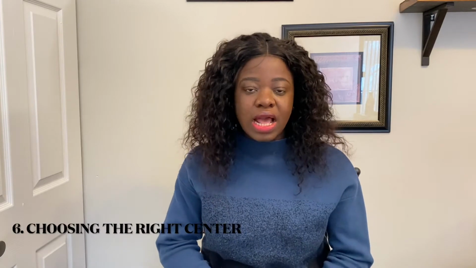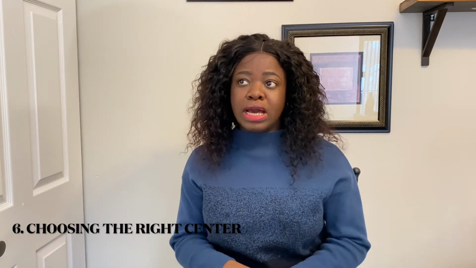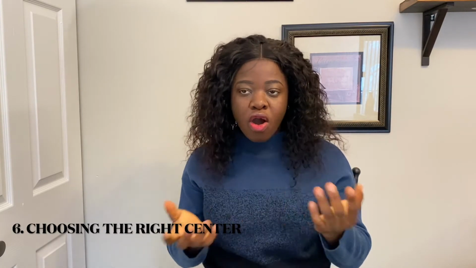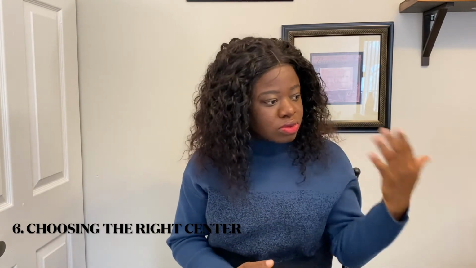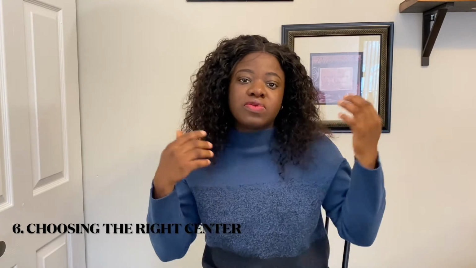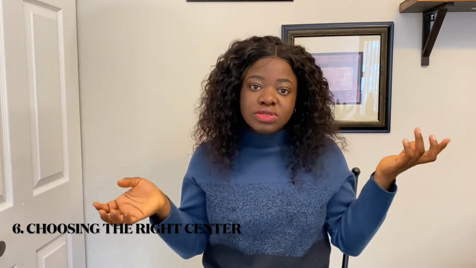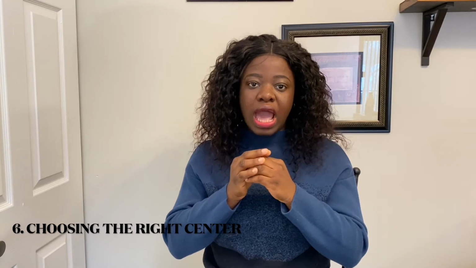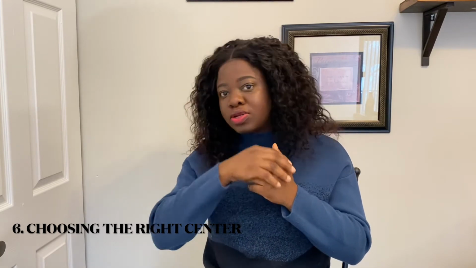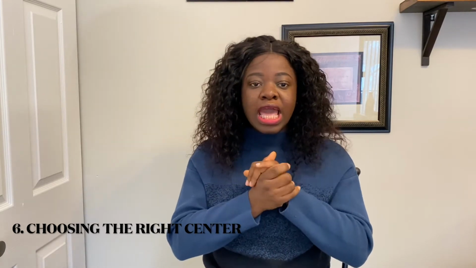Choosing the right center, because of the fact that, oh, I don't want to drive too far, I don't want to drive to a place where I don't know. You choose a place that is close to you, and maybe you choose a place close to downtown.